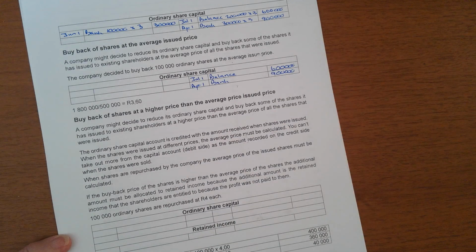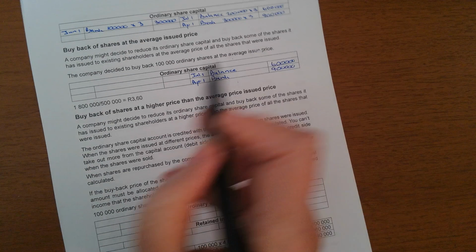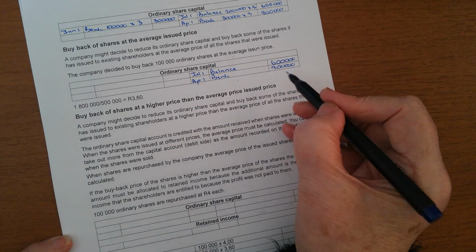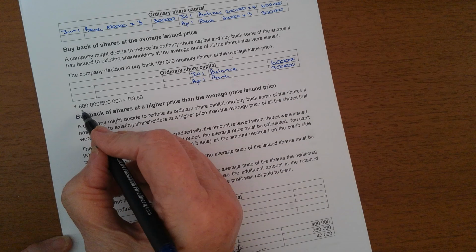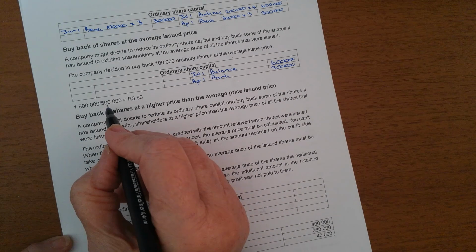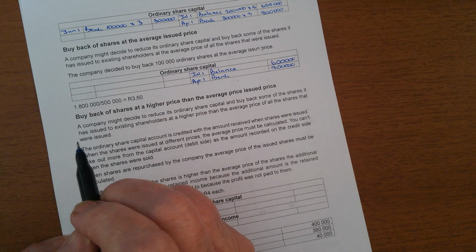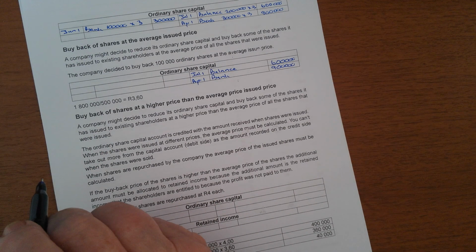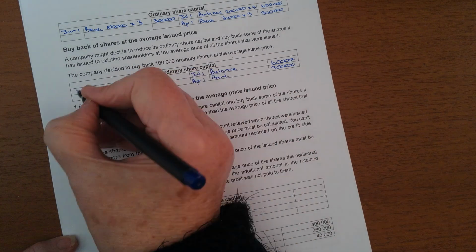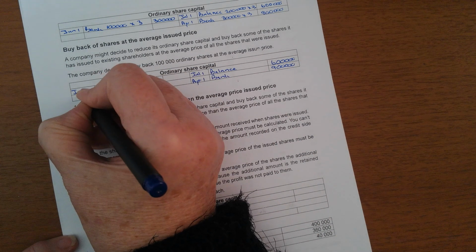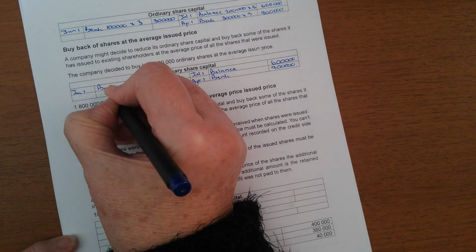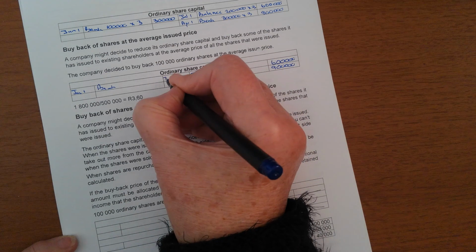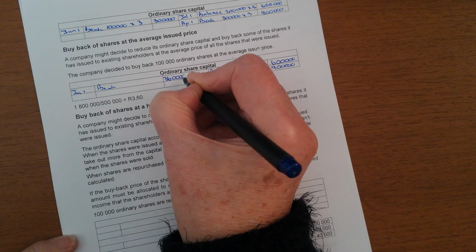Now, because they want to pay back at average price, it means that I take my amount of money that we've got, 1.8, we divide it by the number of shares, and that will give us the average price that we have to pay back. So I will debit on June the 1st, bank 100,000 times 3 rand 60, and that will give me 360,000.